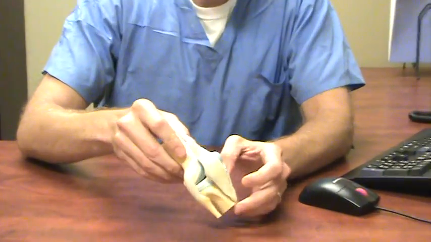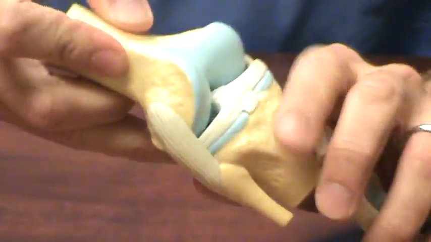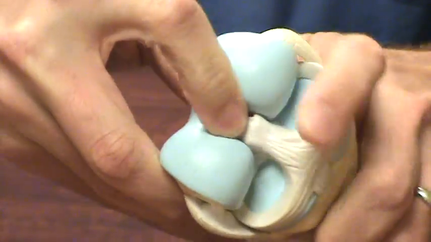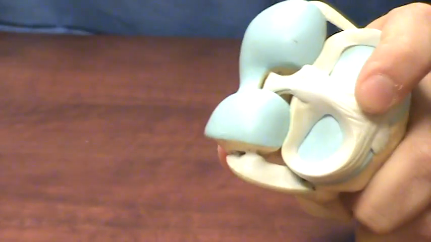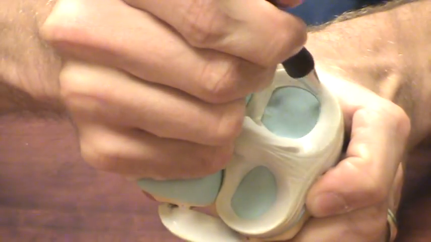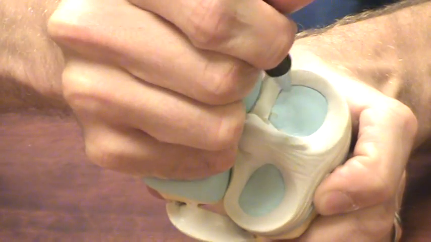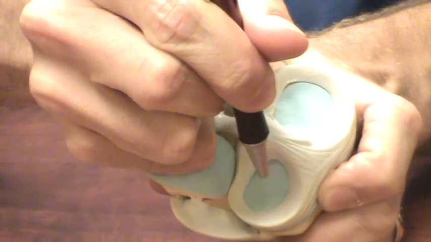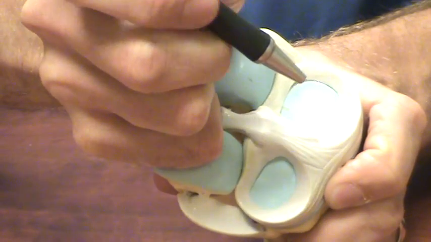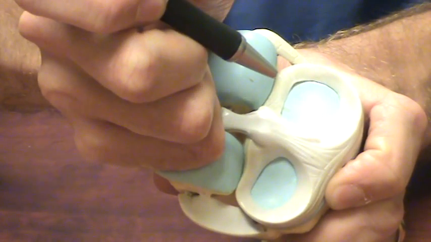So here I have a model of a knee. We're going to move the kneecap out of the way. We're going to flex the knee so that you can see the meniscus. The menisci are these C-shaped structures here. We have one on the medial side of the knee and one on the lateral side. The medial side is more commonly torn, but they definitely both can be injured.